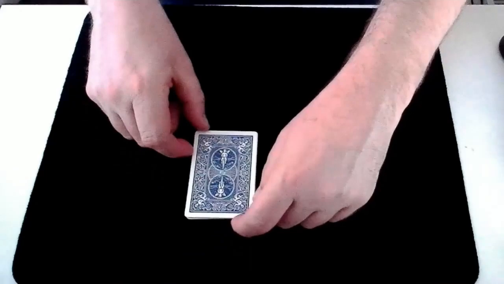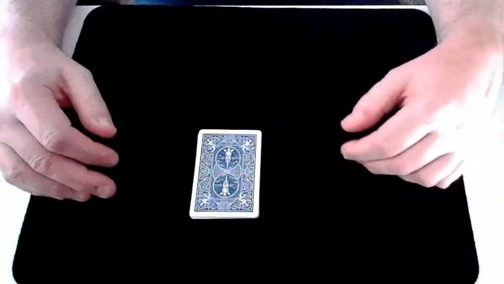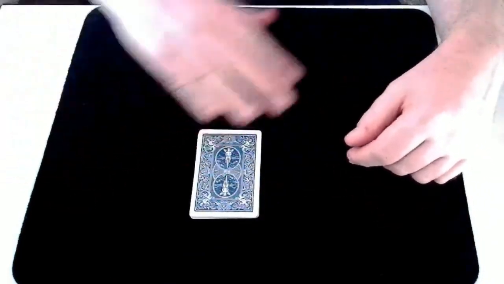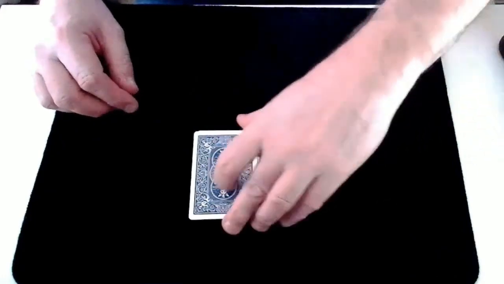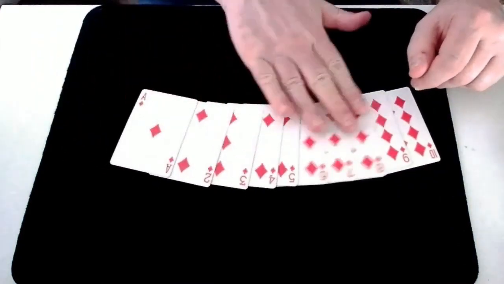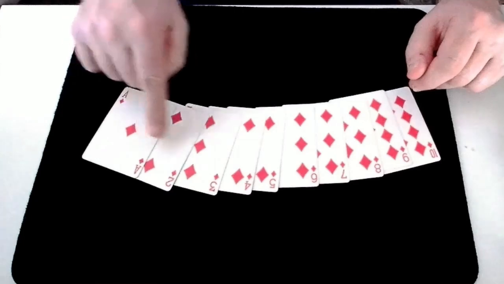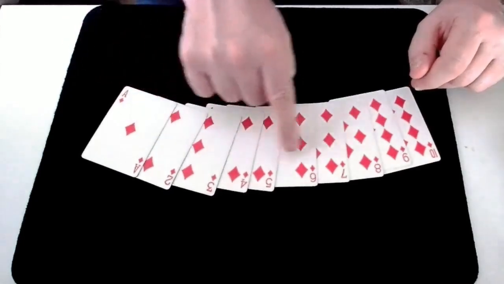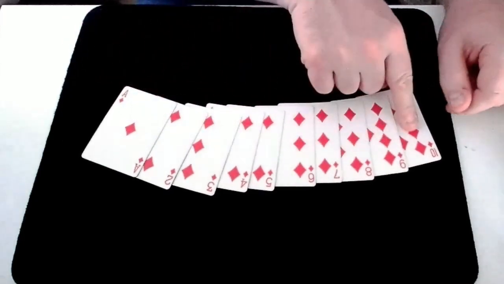So I arranged these cards in a totally random order, and you were able to switch the order of any of these cards as we dealt them onto the table, purely based on your intuition. Let's take a look at what sort of mess we have now. Wow, that's incredible. Ace, 2, 3, 4, 5, 6, 7, 8, 9, 10, all in perfect order.